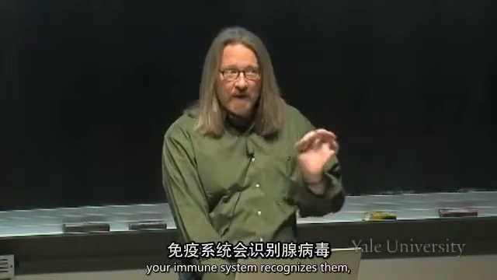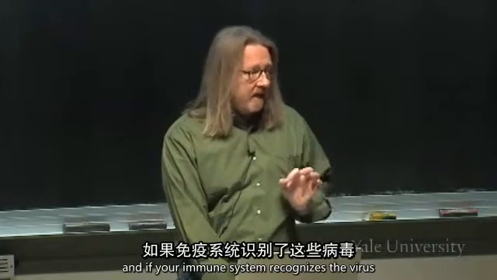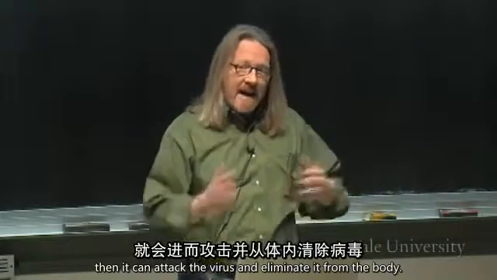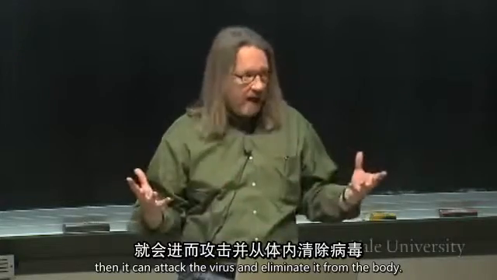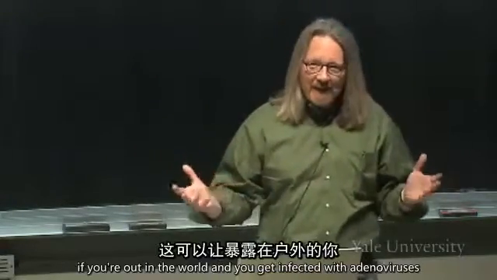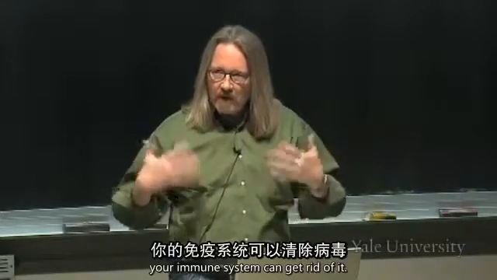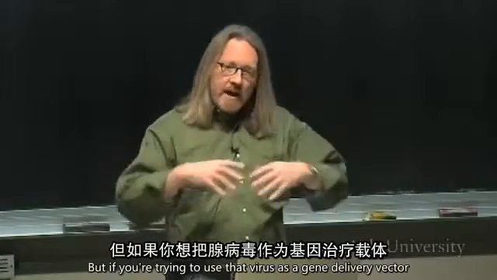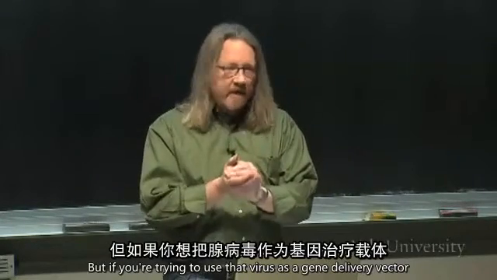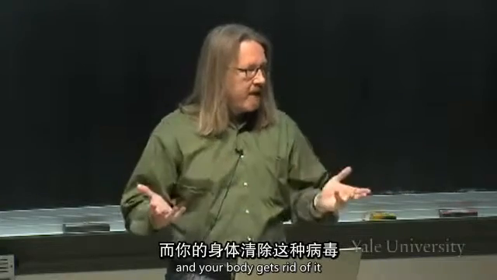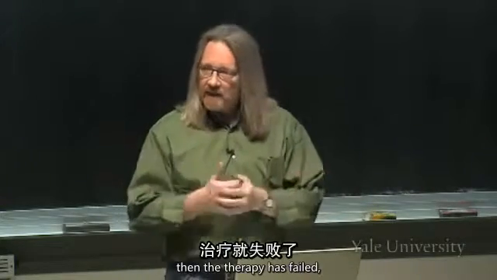adenoviruses is that your immune system recognizes them. And if your immune system recognizes the virus, then it can attack the virus and eliminate it from the body. Now, normally that's a good thing, because if you're out in the world and you get infected with adenovirus, you recover from it. Right? Your immune system can get rid of it. But if you're trying to use that virus as a gene delivery vector and your body gets rid of it, then the therapy has failed.